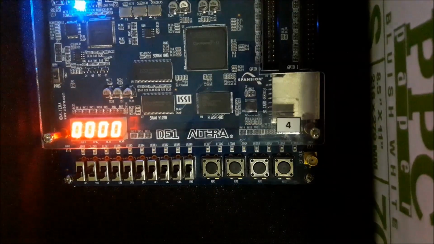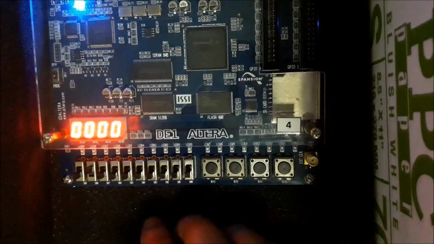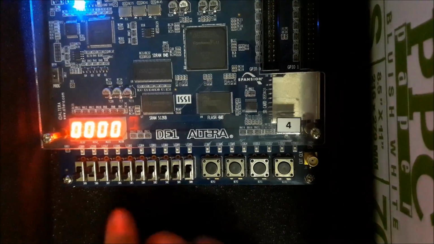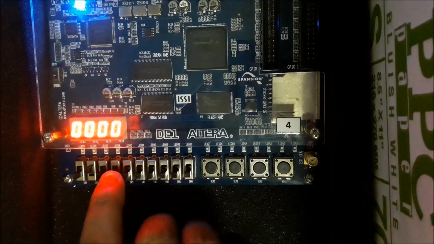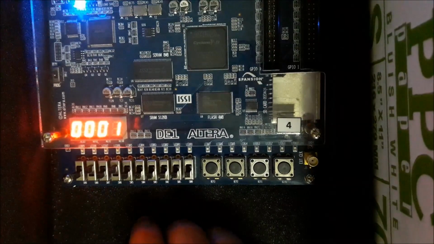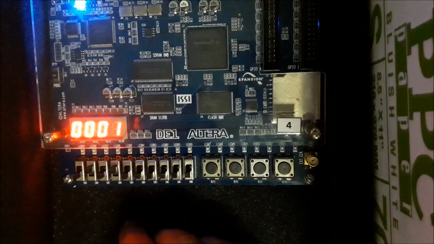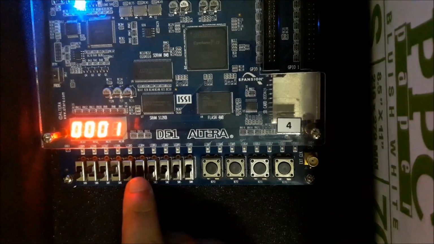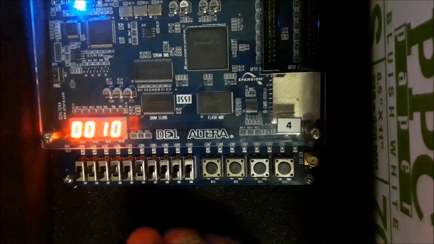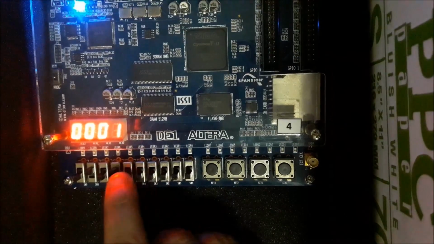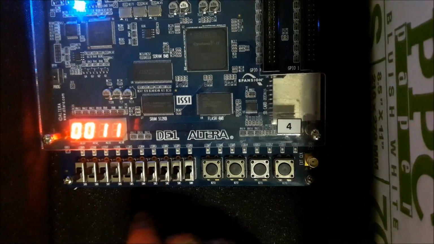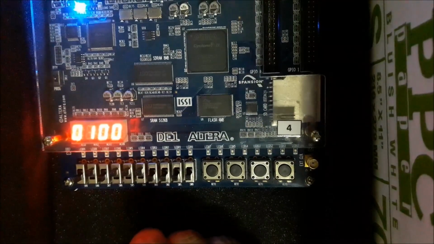Let us take note of the values of the registers stored a while ago. So let us put the switch 6 in up position. So in variable 9, the value is 1. In variable 10, the value is 2. In variable 11, the value is 3. And lastly, in variable 12, the value is 4.